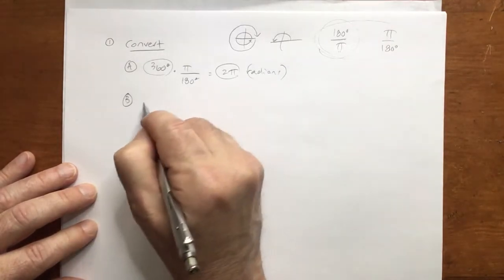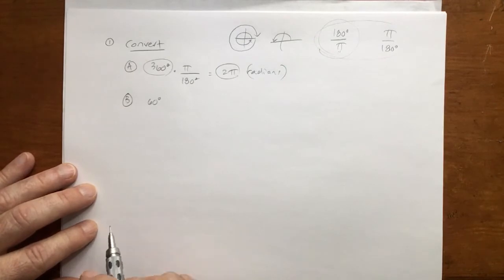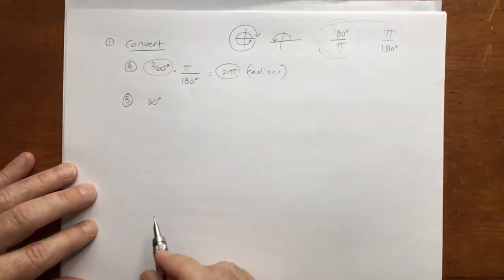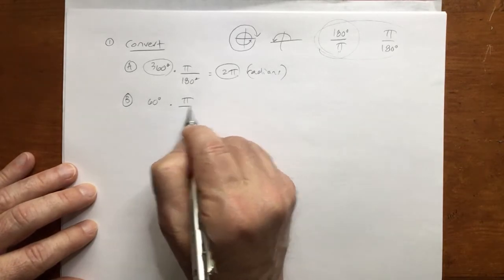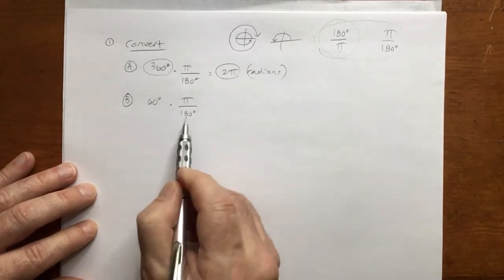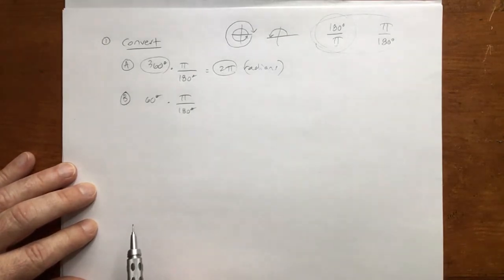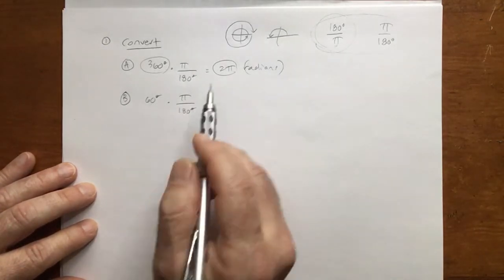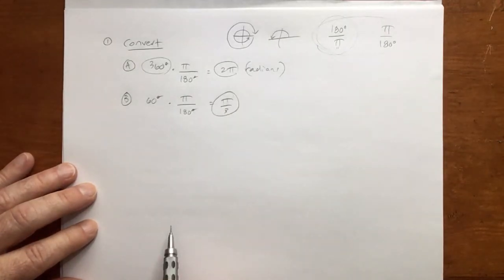Okay, let's continue. Let's say I want to know some important ones, like for my special right triangles. 60 degrees, how many radians is that? So I'll multiply by pi over 180, once again, so that the degrees are on the bottom and they reduce. Okay, 60 and 180 reduces to pi over 3.